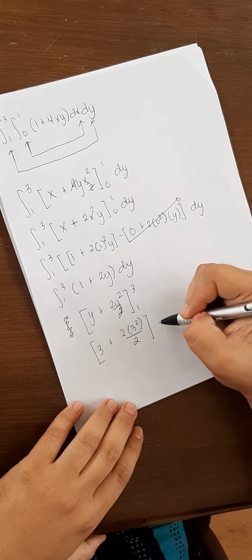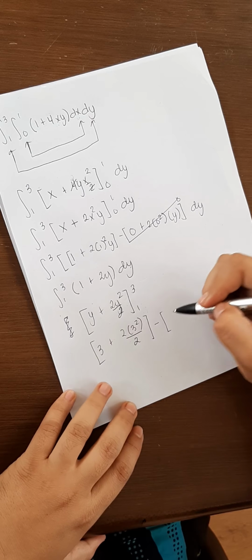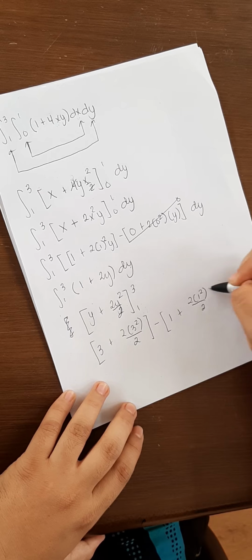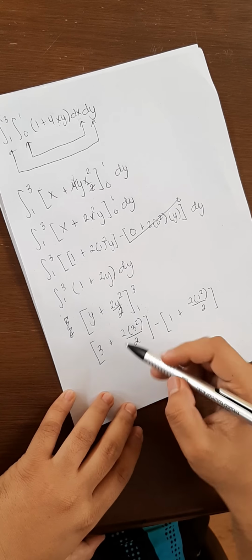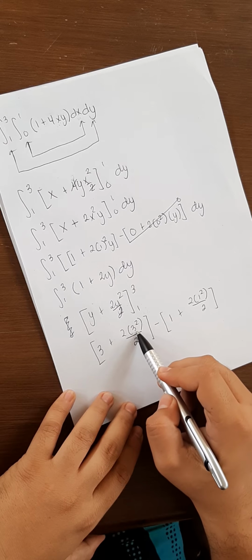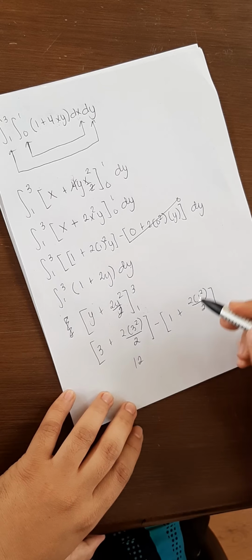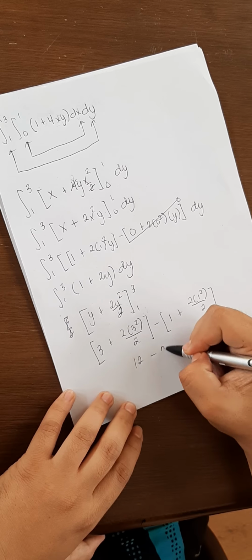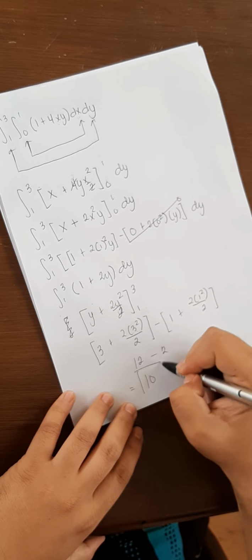Then minus, we have 1 plus 2 times 1 squared over 2. So if we simplify, this is 3 plus 9, so we have 12. And this is 1 plus 1, so minus 2. So this is 10.